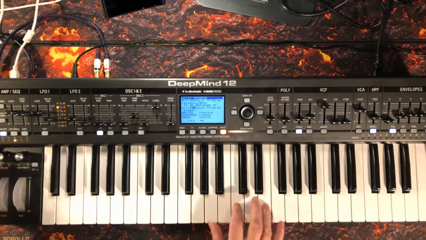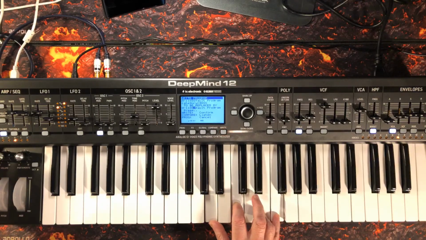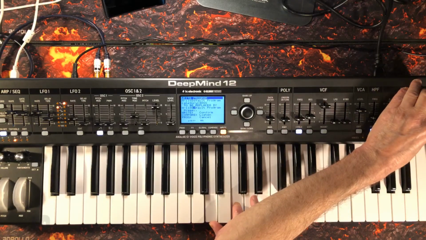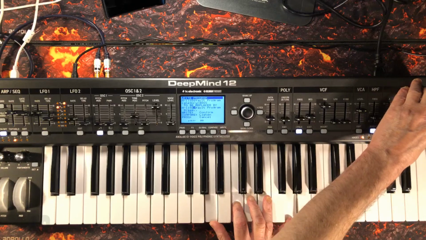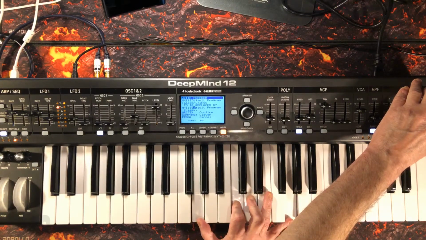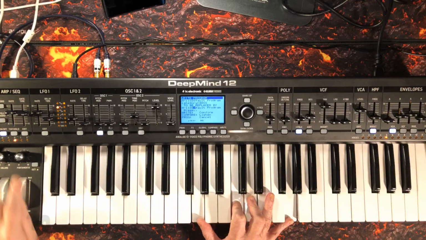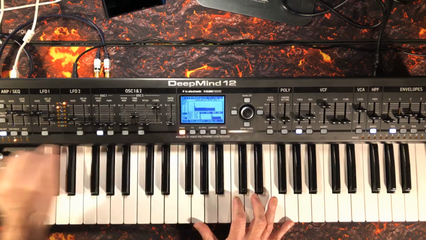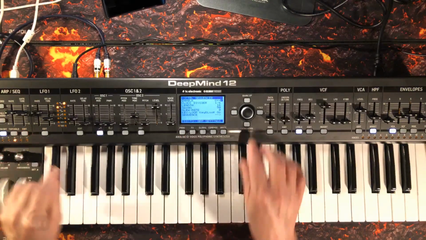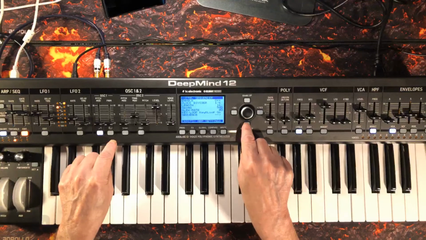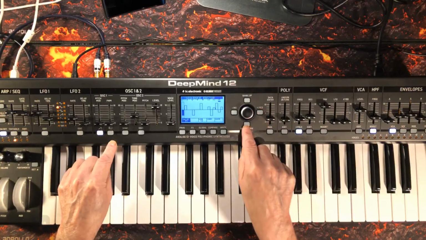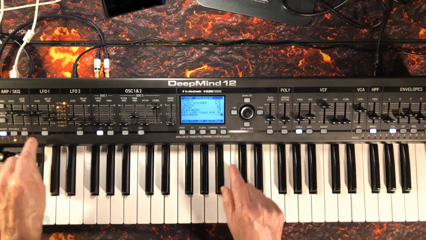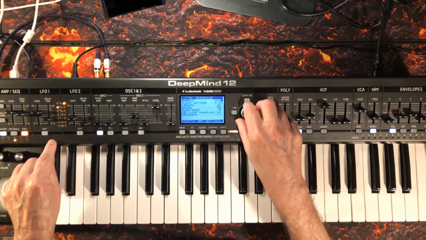We could chain that into an arp. I'm not sure if the information I put in for the sequencer is still there. Yeah, it is. If we go back now and just turn it on, I don't know what this will do.